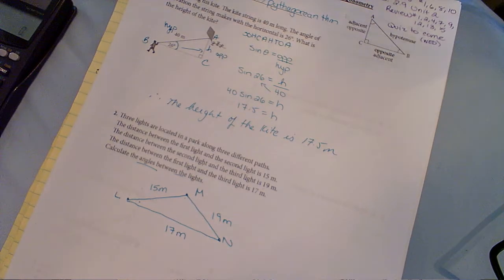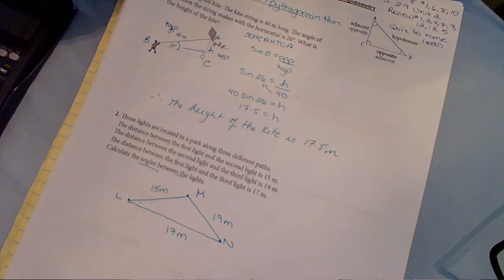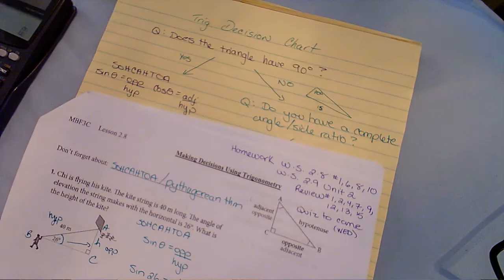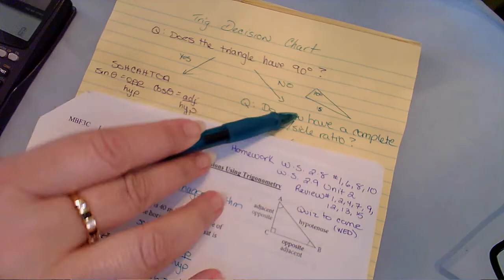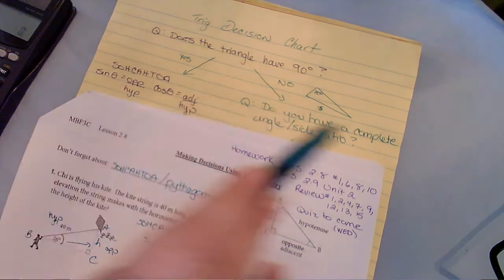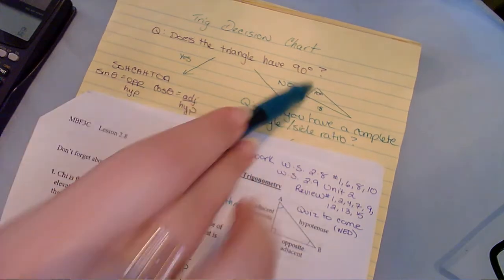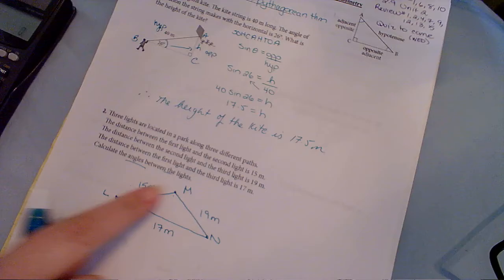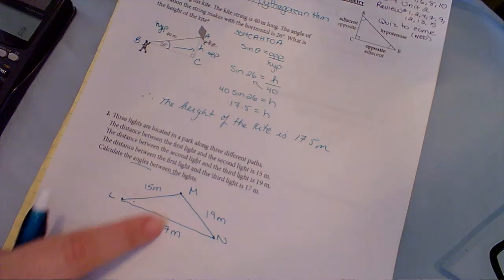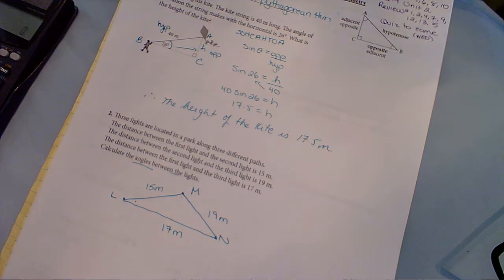This is our diagram. Again, we start with the decision chart. So do you have 90 degrees? Probably not. I can't assume that there's 90 degrees in that triangle. So I go the no way. The path I take is no. Do you have a complete angle and side? No, because I don't have any angles. So I have all the sides. I'm missing an angle. So that means it's not sine law. So this is definitely not a sine law situation.